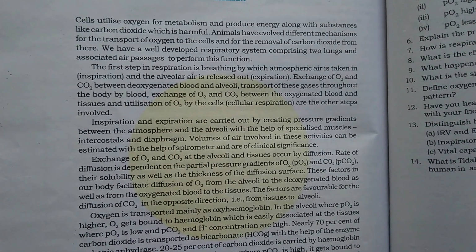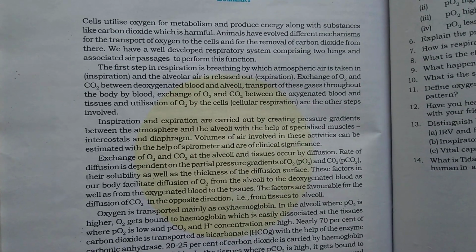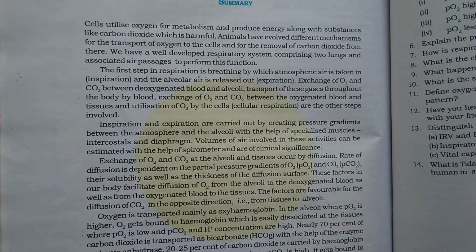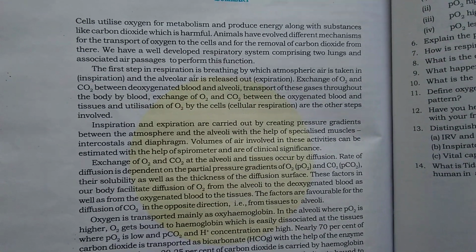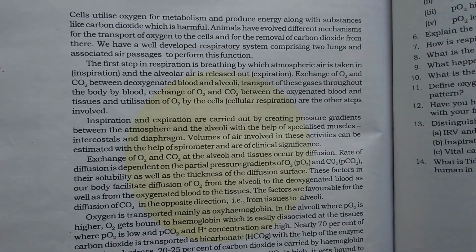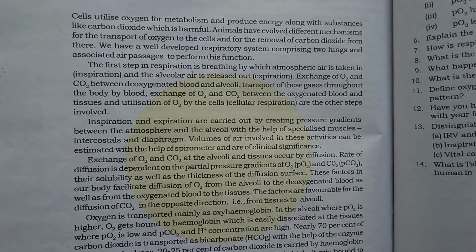Cells utilize oxygen for metabolism and produce energy along with substances like carbon dioxide, which is harmful, and animals have evolved different mechanisms for the transport of oxygen to the cells and for the removal of carbon dioxide from there. We have a well-developed respiratory system comprising the lungs and associated air passages performing this function.